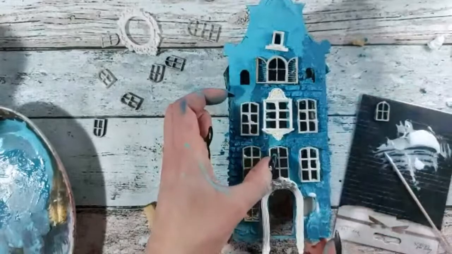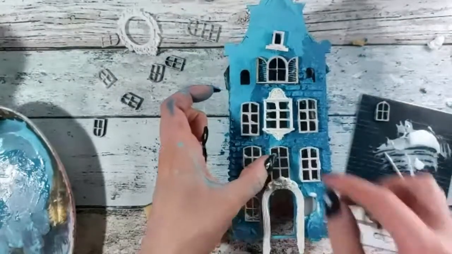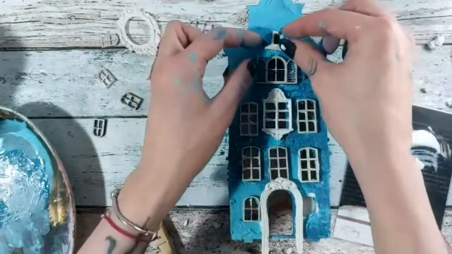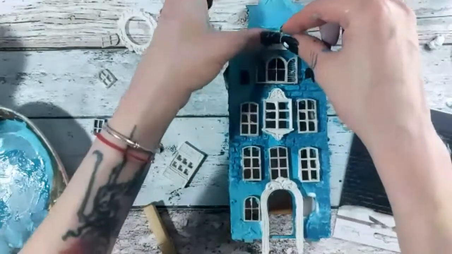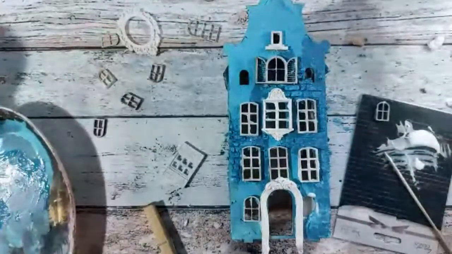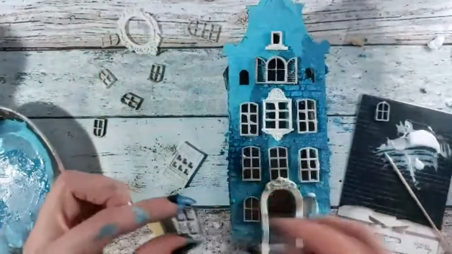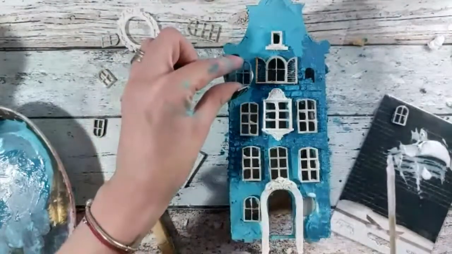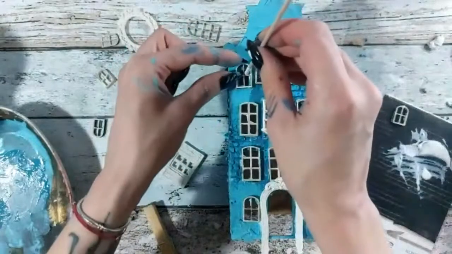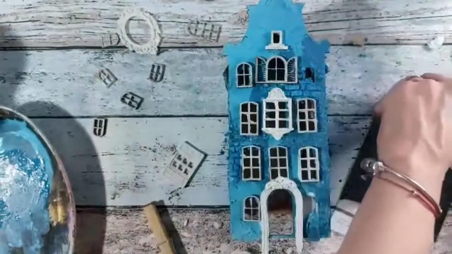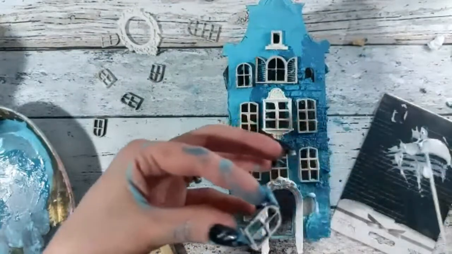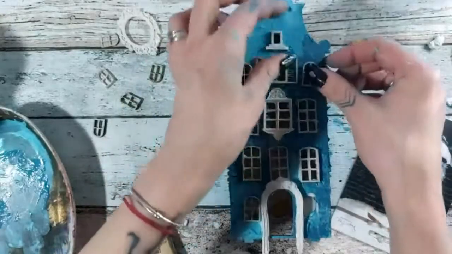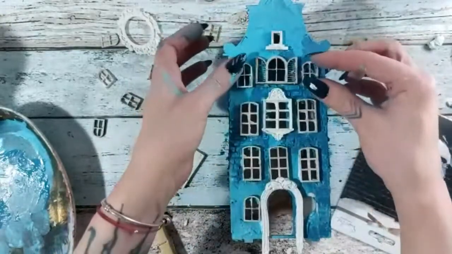I will block it off later on with the texture paste, or maybe I will put a tree over it. That's not the worst idea ever. Okay, and two more. Two of the little ones. Okay, we will go here. And you will go here because you already have the glue on.